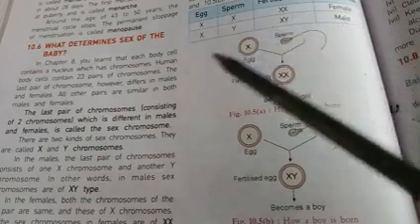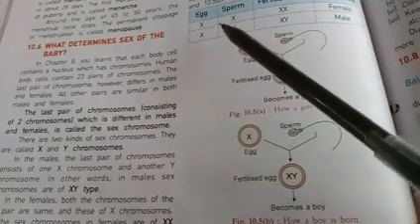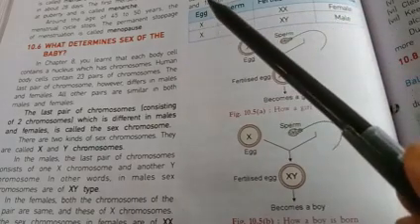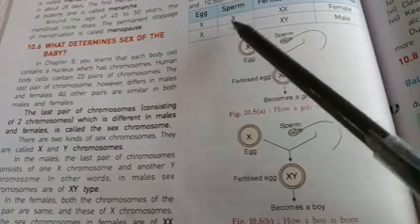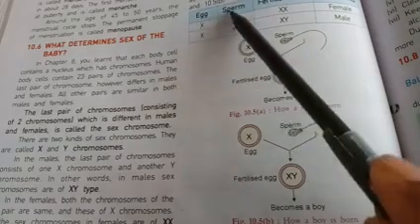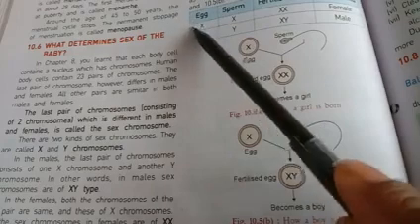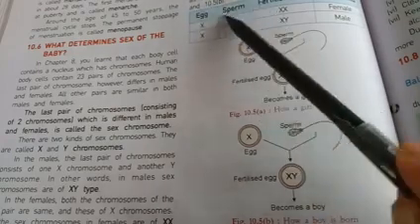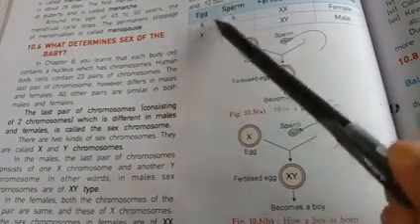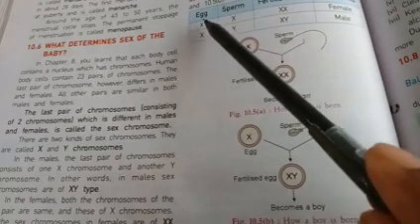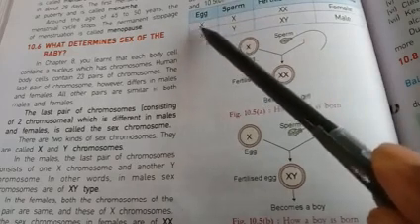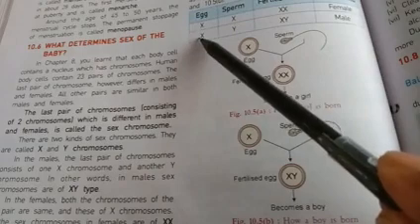So during the formation of gametes, which is before the fertilization, fertilization takes place between egg and sperm. Egg is released in the female and sperm is released in the male. They contain these gametes. In case of female, in the egg, the chromosomes will be of X and X type.